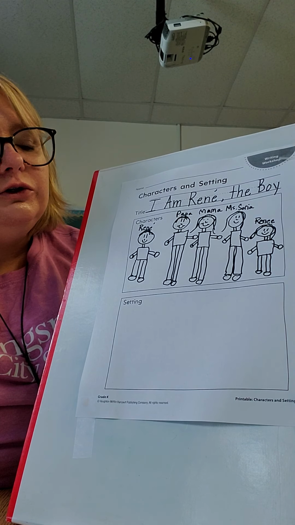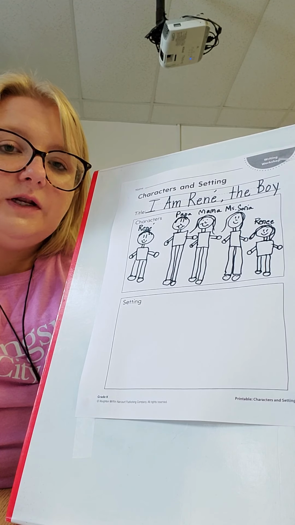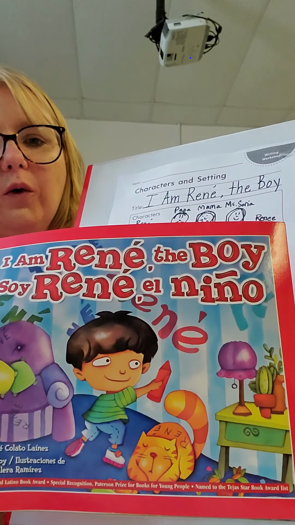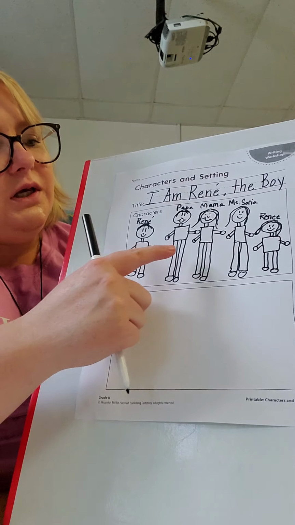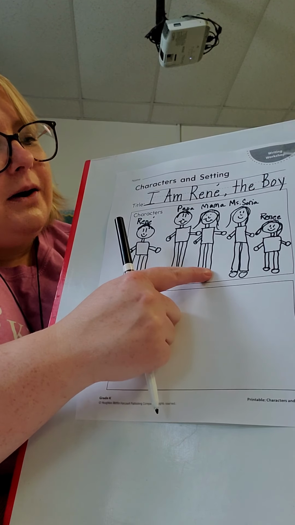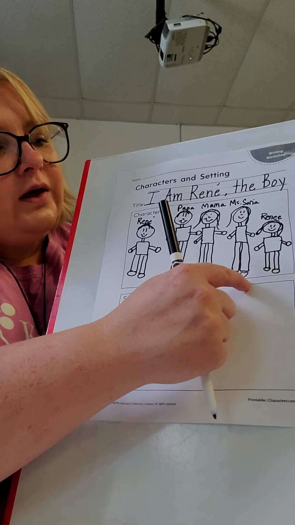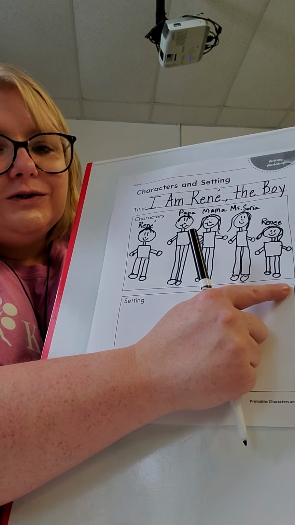So I want you to remember a character is an animal or a person in a story. And in this story, I Am Renee the Boy, the characters are Renee, his mom and dad, Papa and Mama, his teacher, Miss Soraya, that you'll see at school, and then Renee the girl. She's the other character in this story.